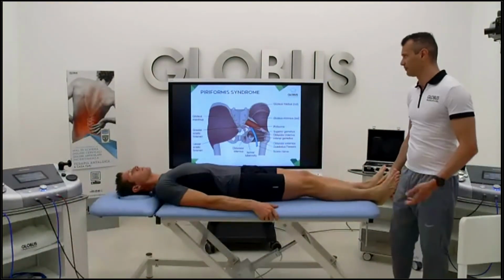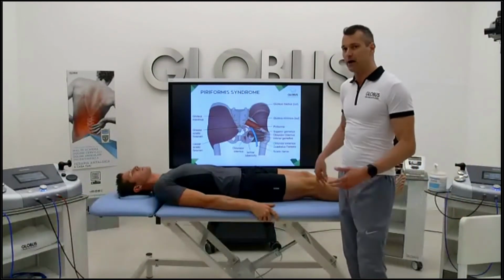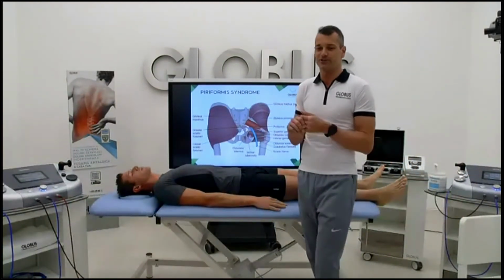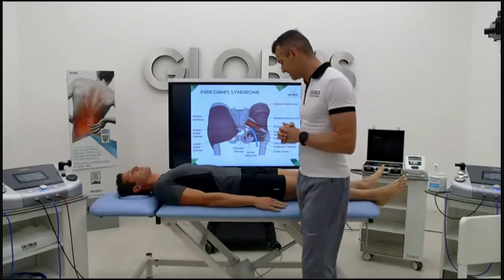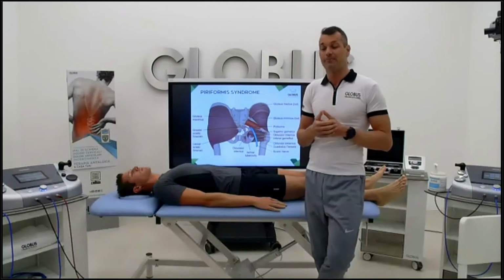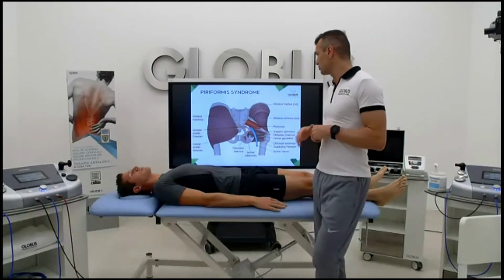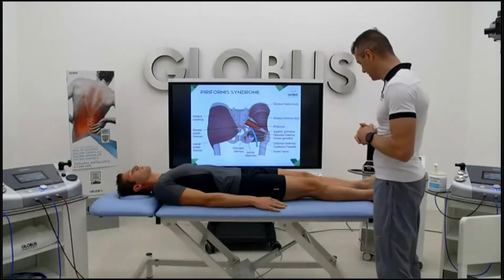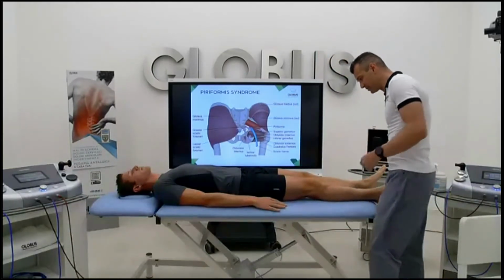So if we're talking about piriformis syndrome, nowadays it is actually called in a different way. It's not so popular and not so stylish, I can say, because we are talking about deep gluteus muscle syndrome, since sometimes not only the piriformis is involved in this pathology. A brief evaluation, right?